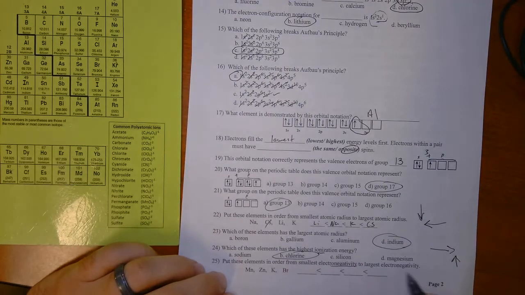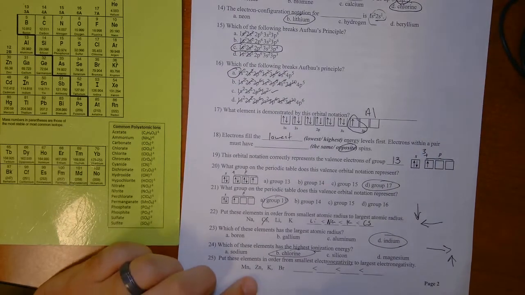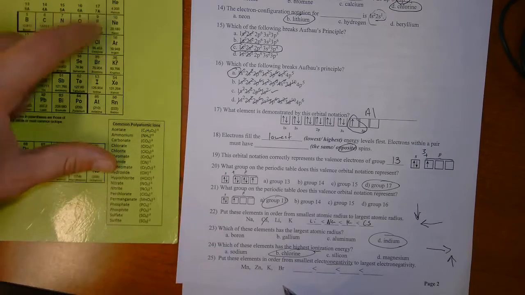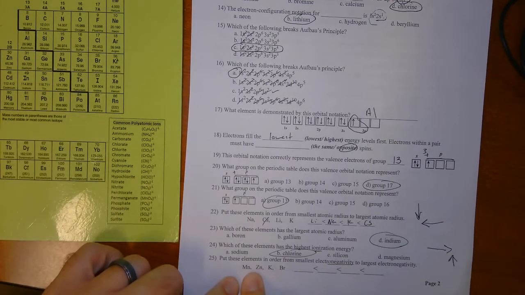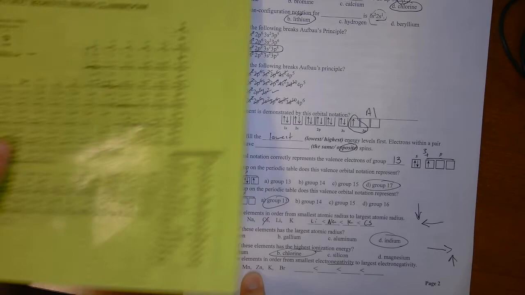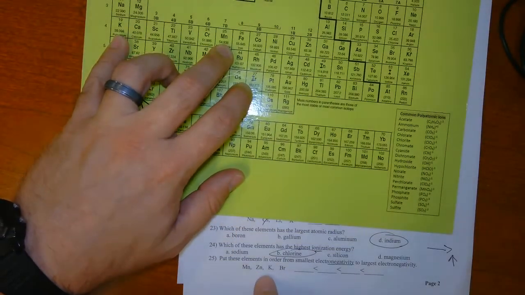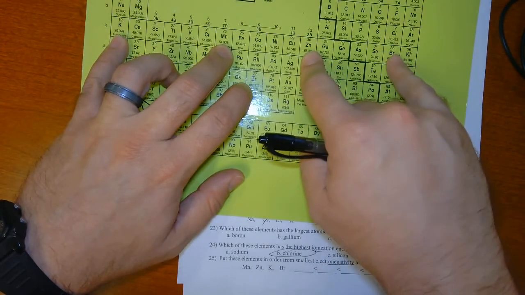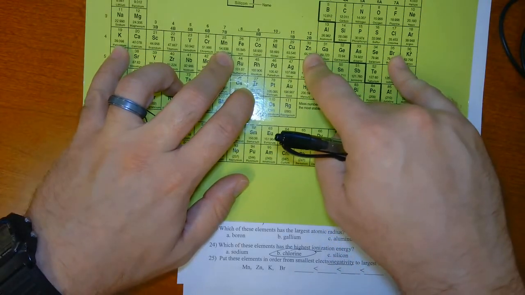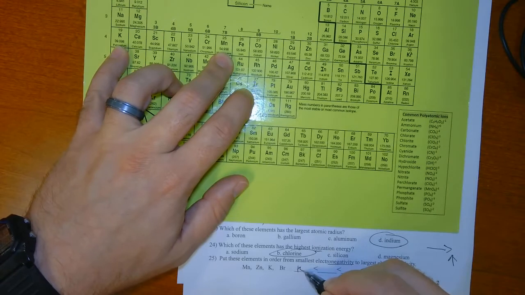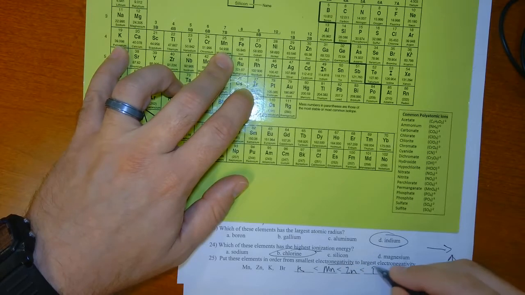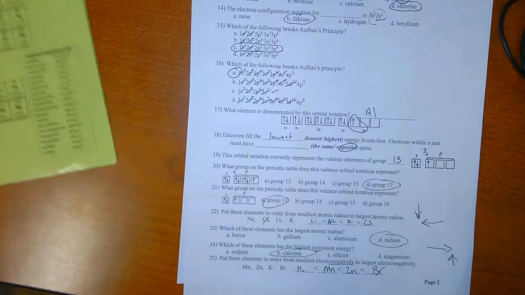Smallest electronegativity to largest electronegativity. Your smallest is always going to be your noble gases, but we don't have a noble gas here. So if you have manganese here, potassium here, zinc here, and bromine here, it's going to be in that order: K, Mn, Zn, and then Br. All right, there we go for that page.